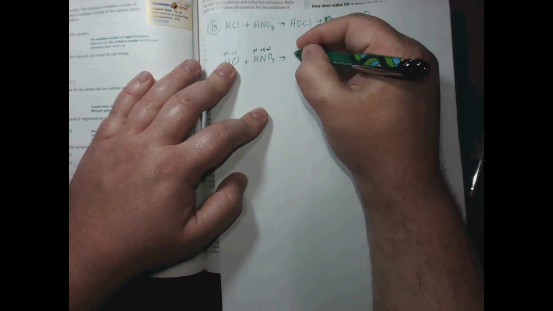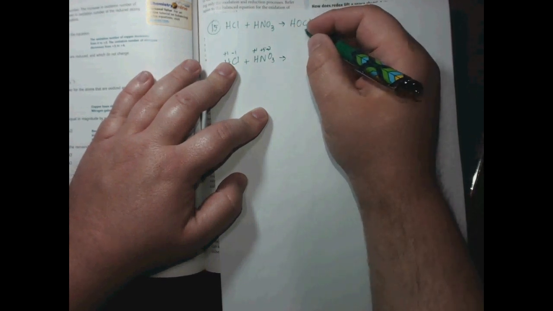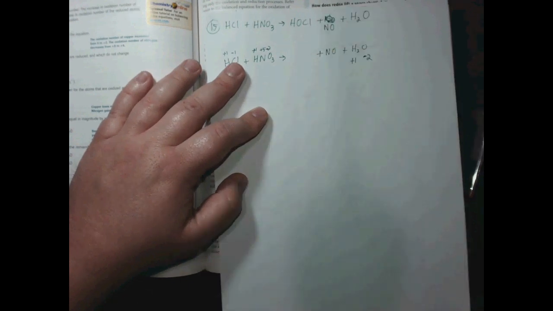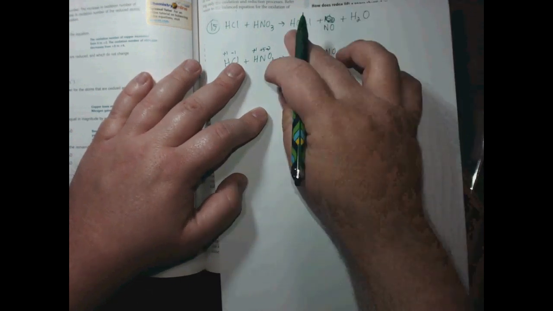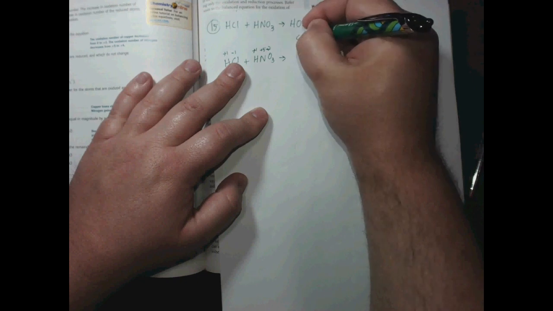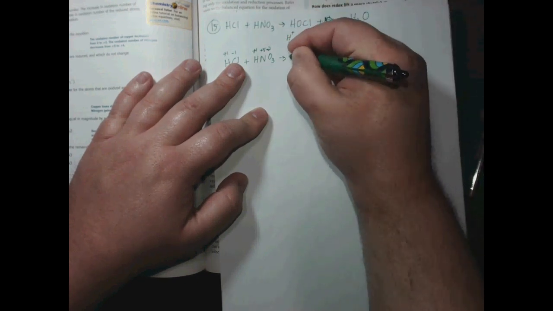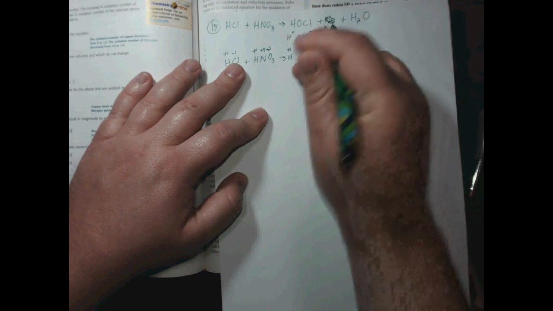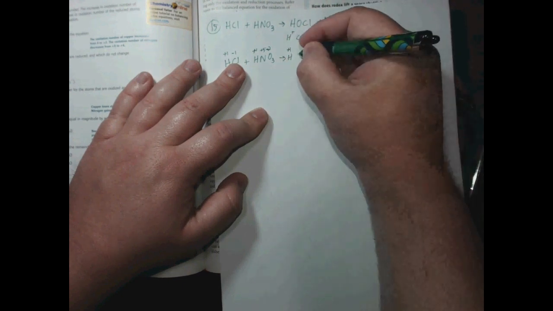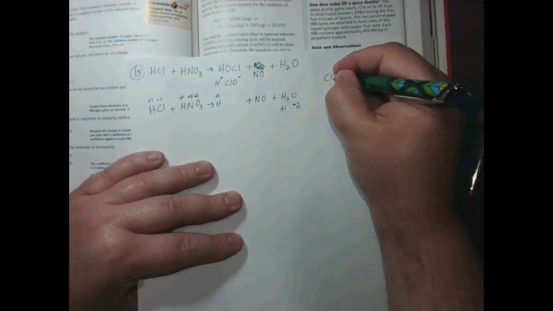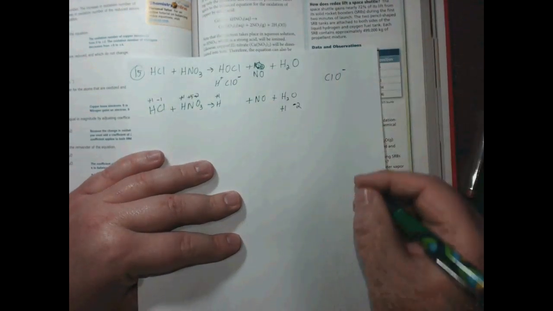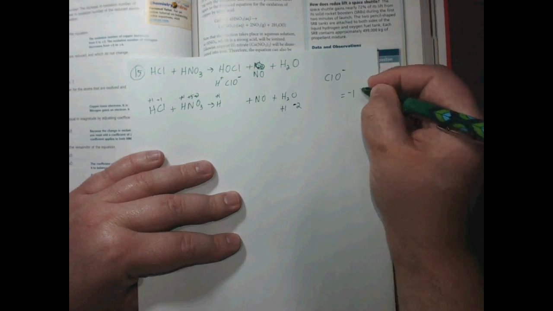Here, HClO is actually hypochlorite, which is ClO minus, and that's H plus. So the H has a 1 plus oxidation number. And here we've got to figure that out, right? Work it on the side. ClO minus has to equal a negative 1.